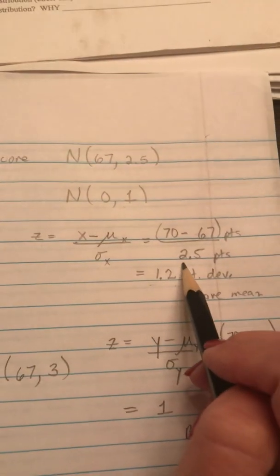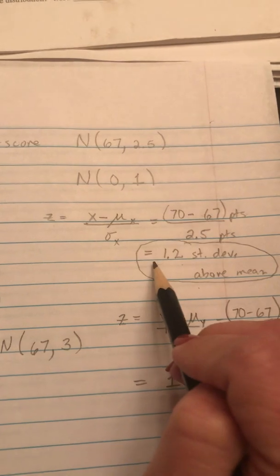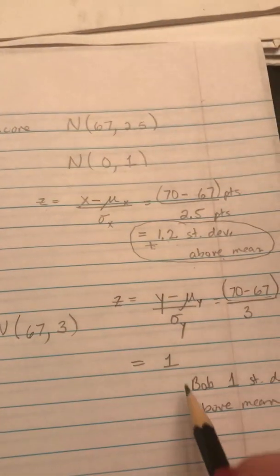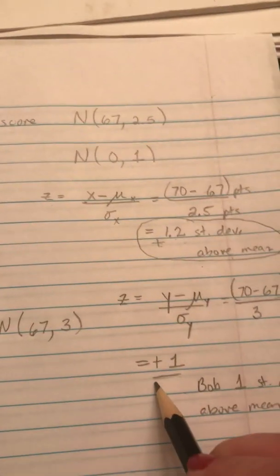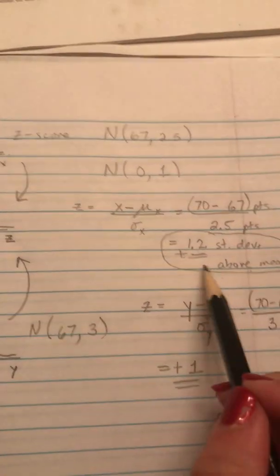Henry scored 1.2 standard deviations above the mean. But notice his z-score is positive, indicating that he's above the mean. Bob is also above the mean. His z-score is positive, but he is not as many standard deviations above the average as Henry. So Henry would win.